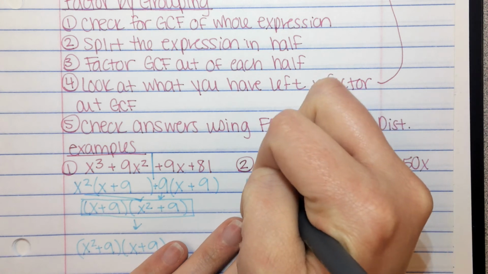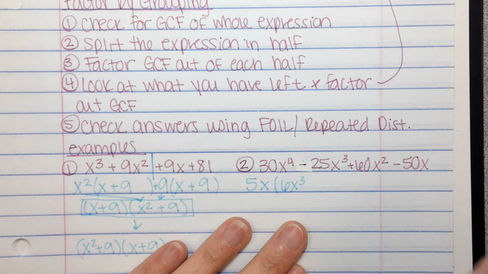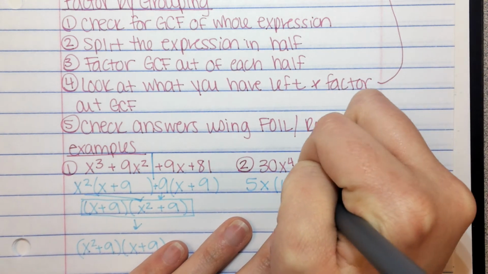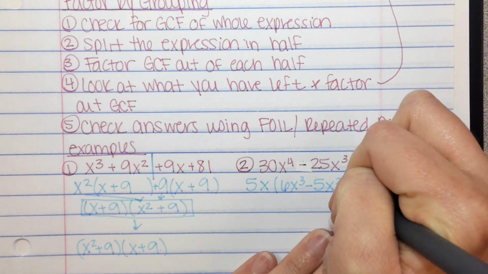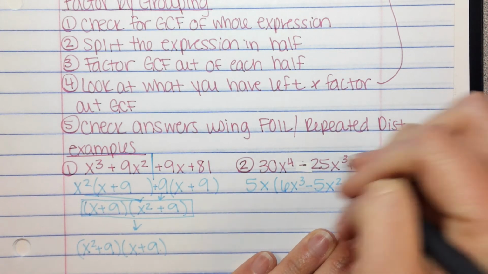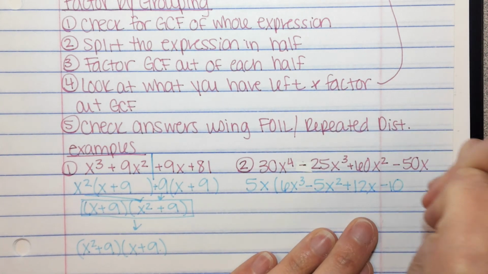So 30 divided by 5 is 6. I have x to the 4th, and I take out 1. I have negative 25 divided by 5 is negative 5, and I have 2 x's left. 60 divided by 5 is 12. I had x squared. I took out 1. I have x. Negative 50 divided by 5 is negative 10, and I've left the x.